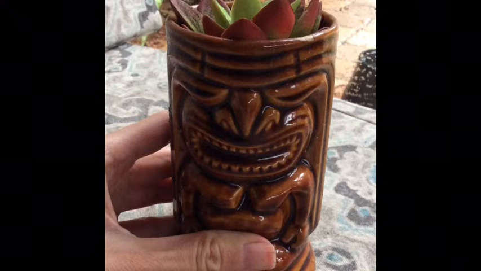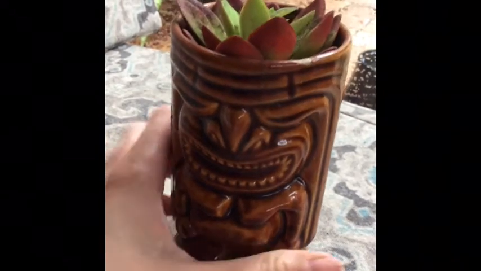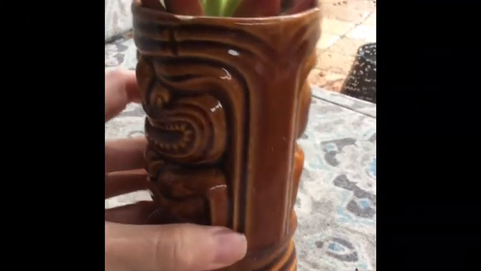Check out this ceramic tiki mug. You can hold it in your hand so it's 3D. There are three measurements: length, width, and height. That means 3D.